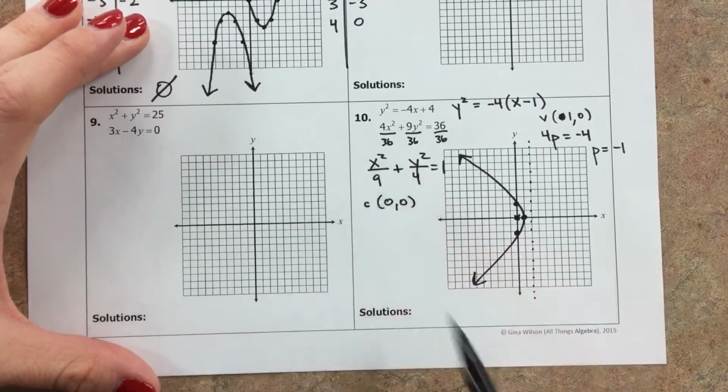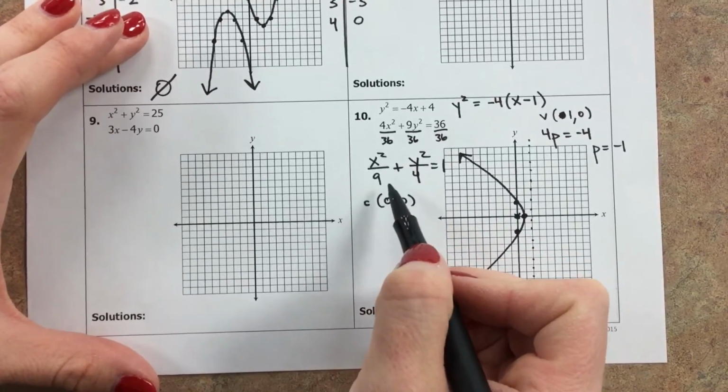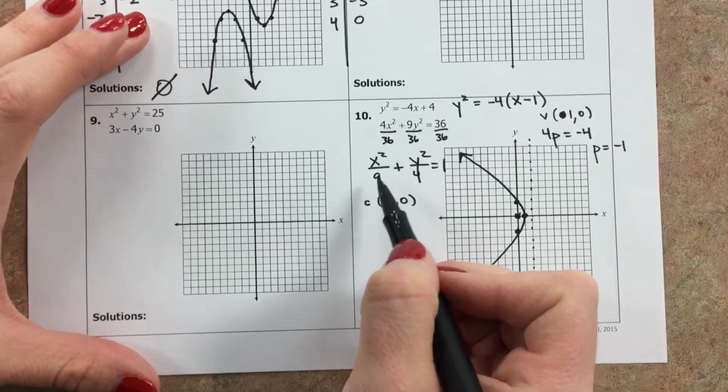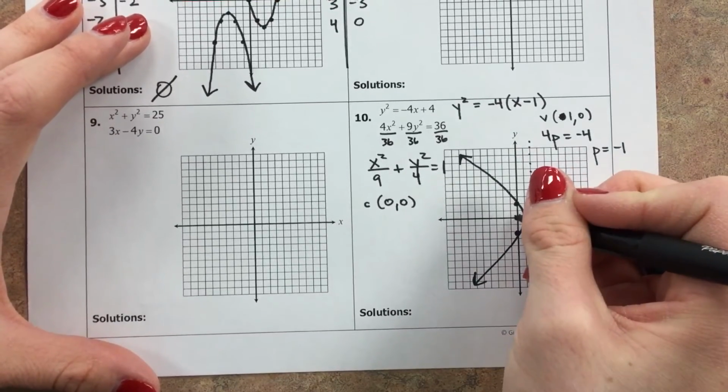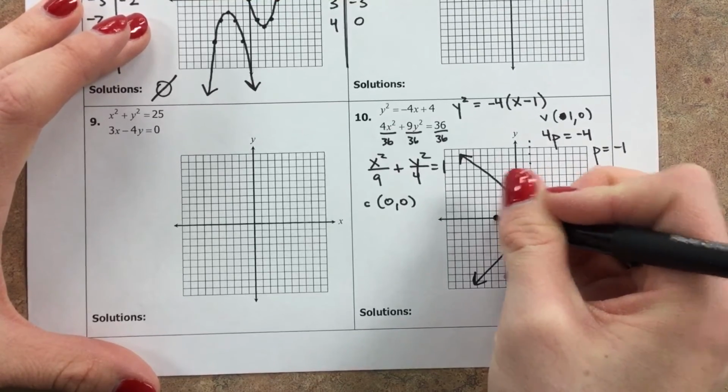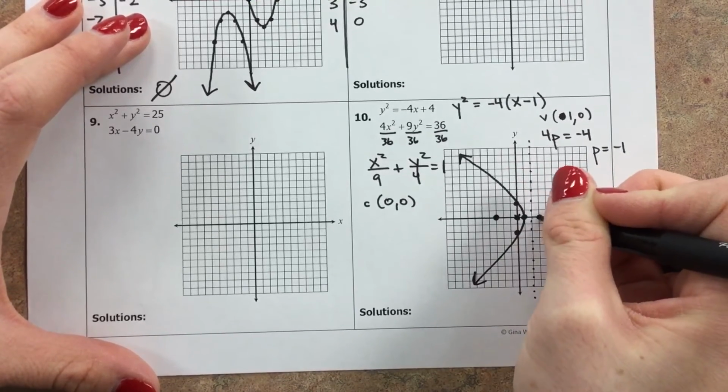And then in an x direction, so under the x I have a 9. So the x direction is left and right. That means I'm going left and right 3 units. So 3 squared is 9. I go to the left, 1, 2, 3. I go to the right, 1, 2, 3.